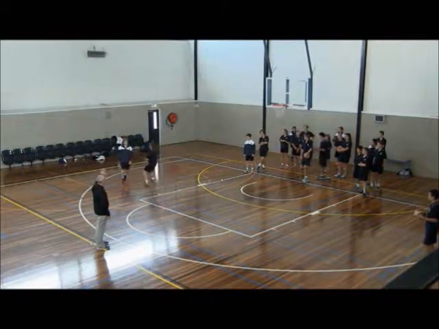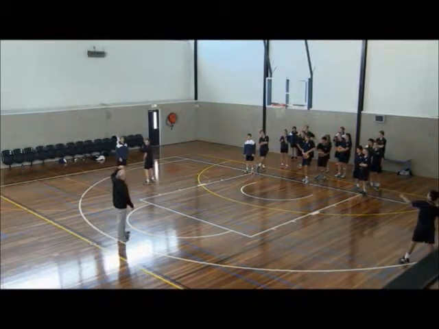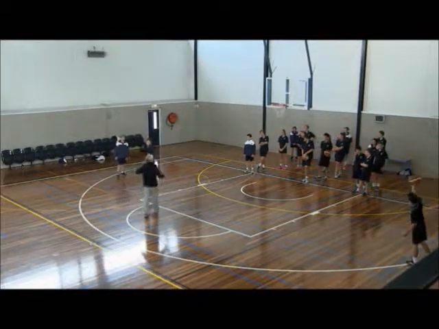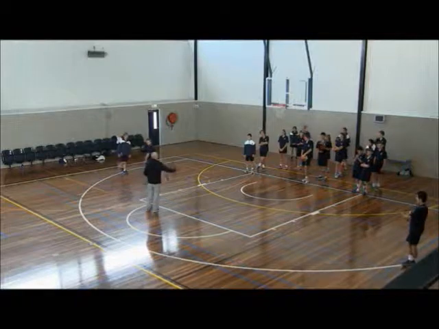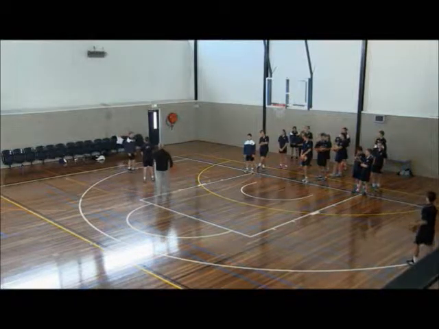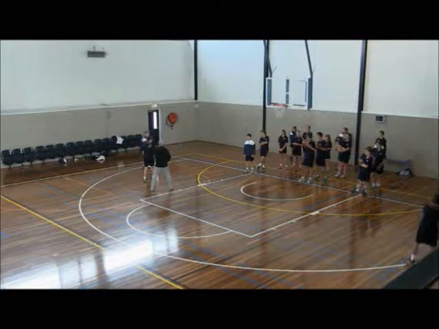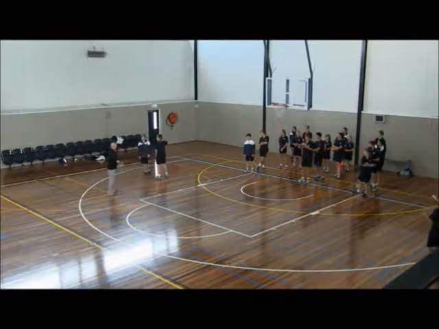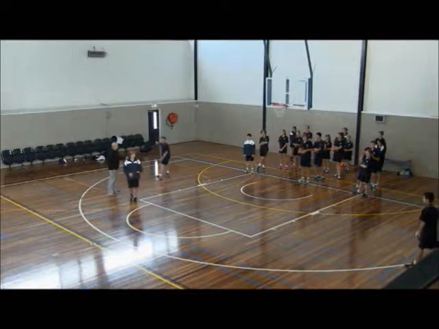So here we're working on screening away. You can see I've got my fist raised there. That's the universal signal in basketball for, hey, I'm about to set a screen for you. Set your player up, wait, let me make a screen, create some space for you so now you can come across and maybe have a shot.